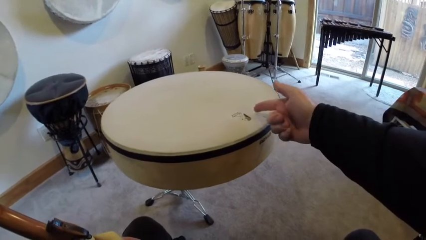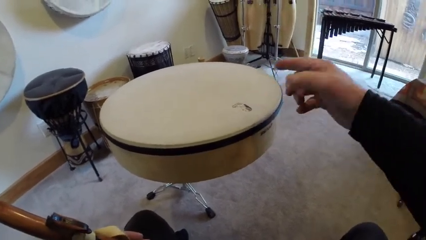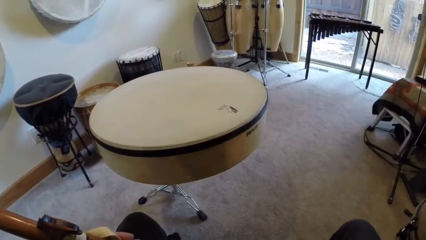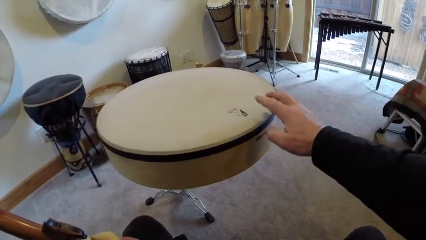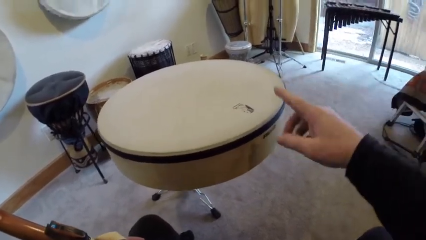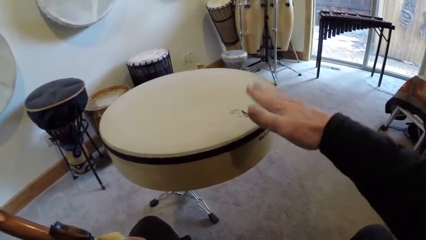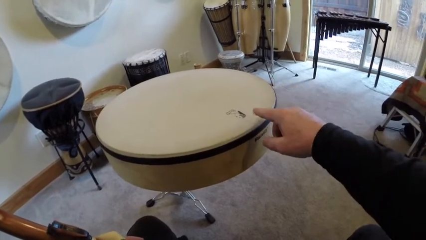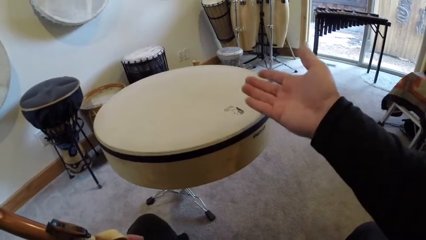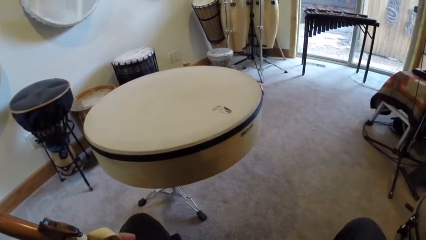Now, if there's no air molecules between the drumhead and the eardrum, then those vibrations cannot be transferred to your ear. So the vibration of the drumhead in space would still happen. This drumhead would still be vibrating up and down, but it would not move any air molecules, and so the air would not be able to transfer the sound to your ear.